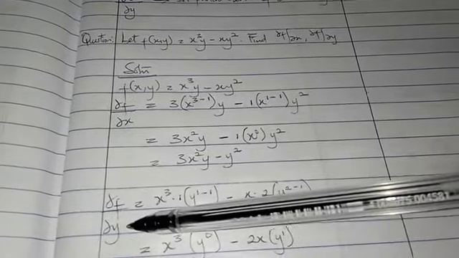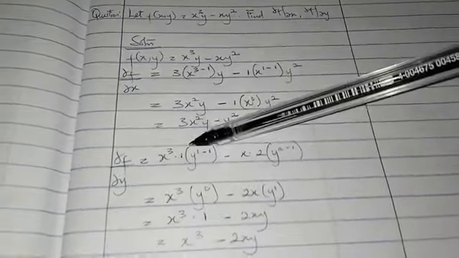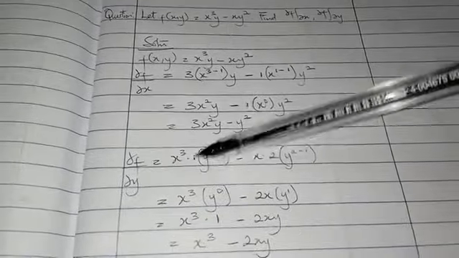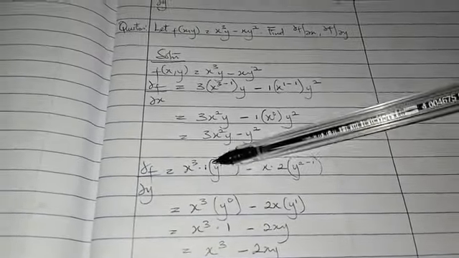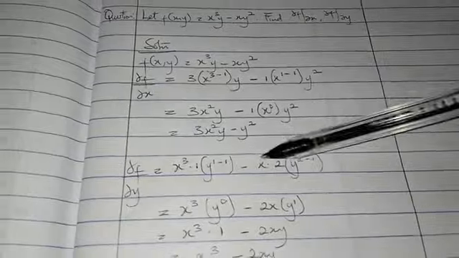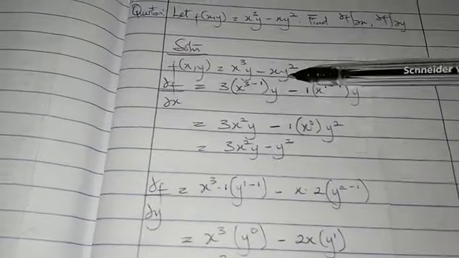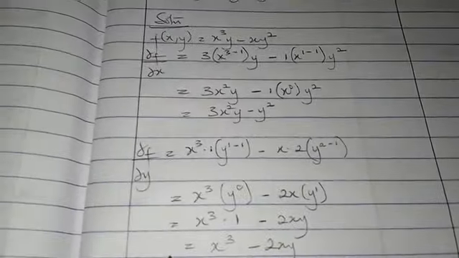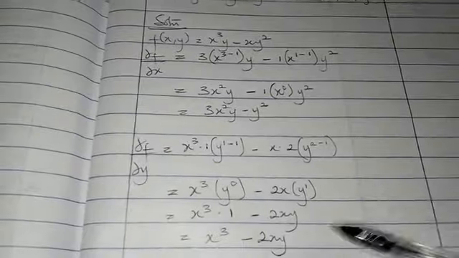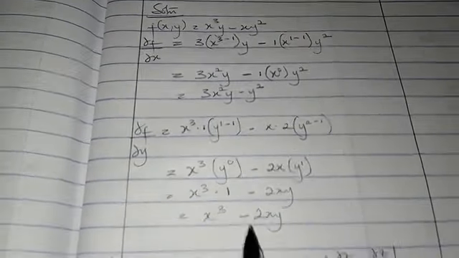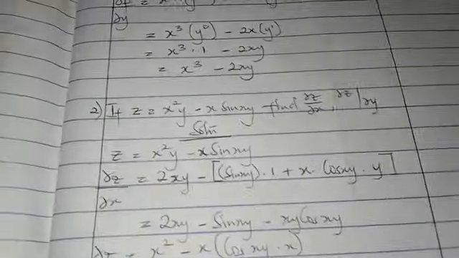Partial f over partial y is equal to x to the power 3 times 1 bracket y raised to the power 1 minus 1, rather, minus x times 2 bracket y raised to the power 2 minus 1. We are just differentiating the y variables now. So your final answer, having gone through the steps, is x to the power 3 minus 2xy.